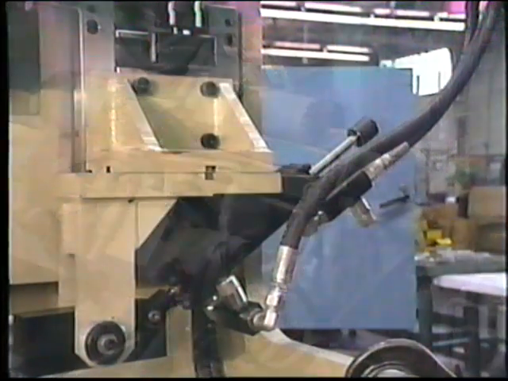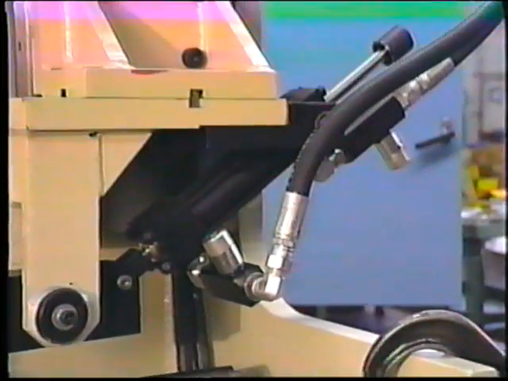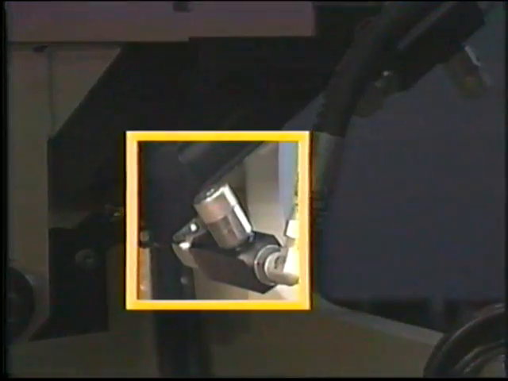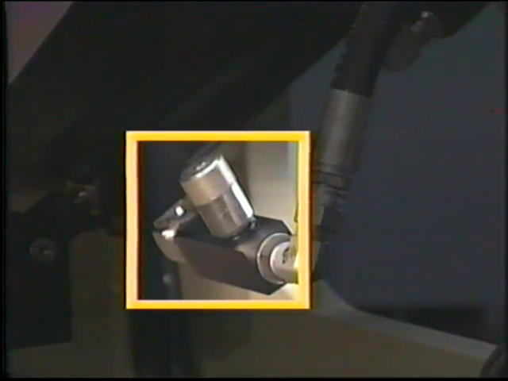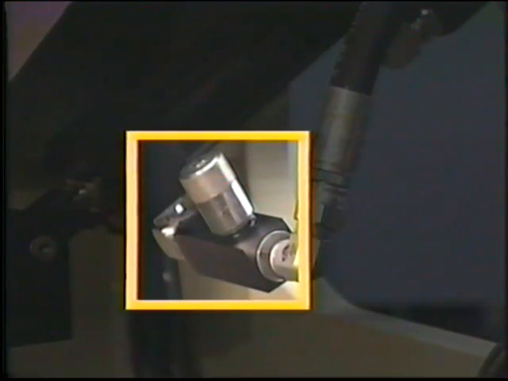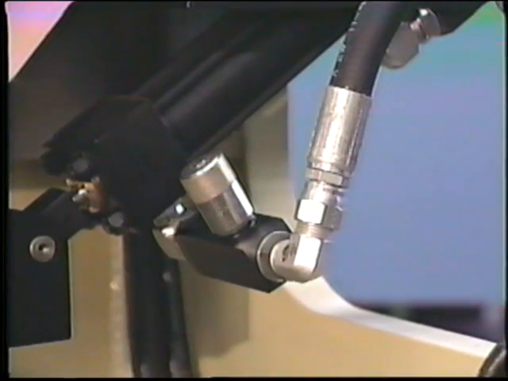A common way to regulate flow in a system is to use a flow control valve. As we saw in an earlier lesson, these valves control the rate at which fluid flows into or out of an actuator. In this lesson, we'll take a close look at how flow control valves work and how they are used to control the operation of hydraulic actuators.